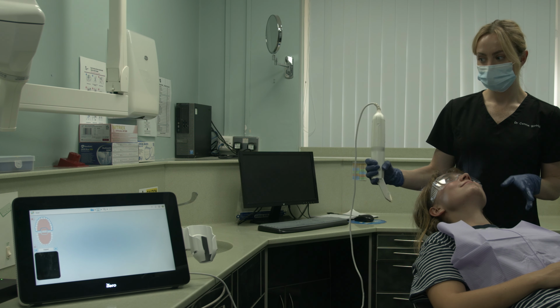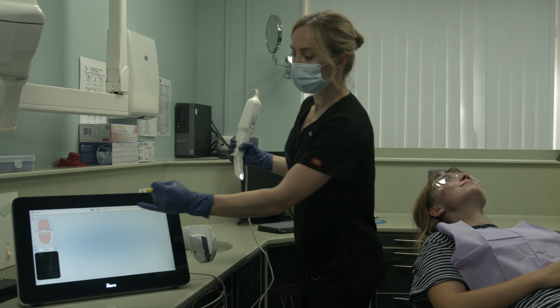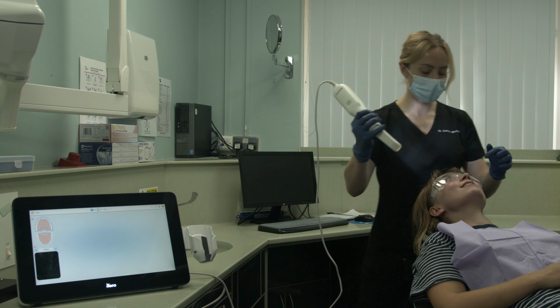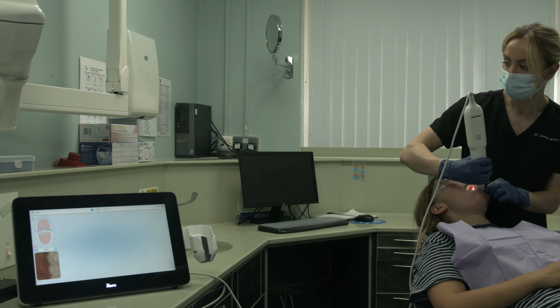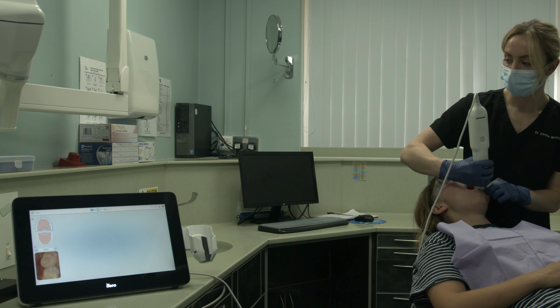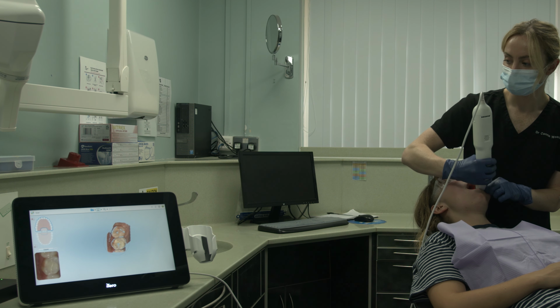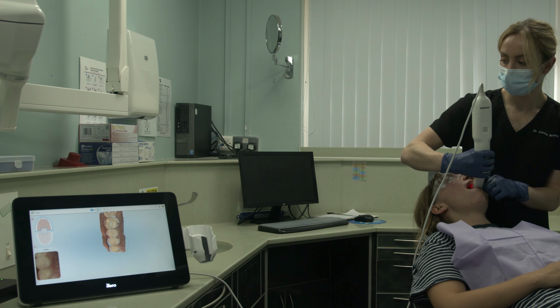So now we've got the lower teeth scanned, I've just clicked at the top here and we'll move on to the top teeth. So again, we start at the back, and all the way around on the occlusal surface.